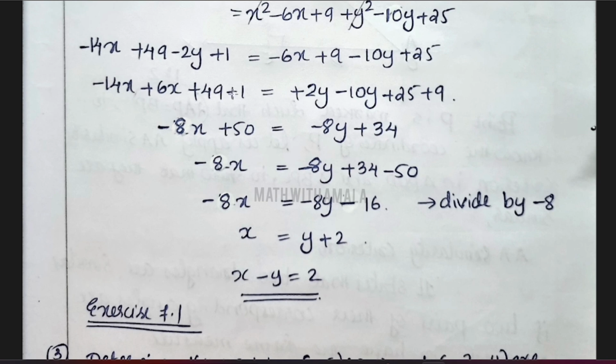Minus 8x can be kept on the left side and take the plus 50 towards the right, you will get minus 50 there. Minus 8y plus 34 minus 50, and the final answer just by dividing with minus 8 on both sides, you are getting x equal to y plus 2, which implies x minus y equal to 2 is our required answer.